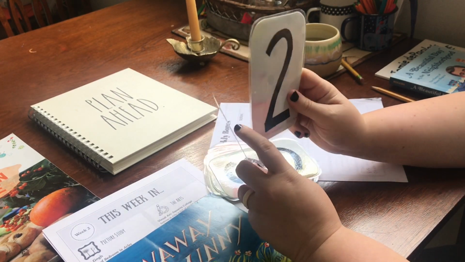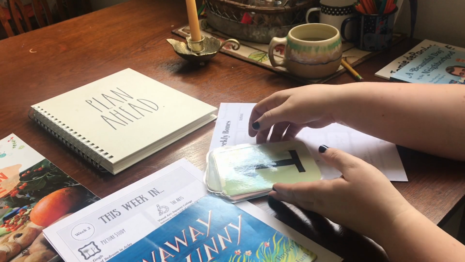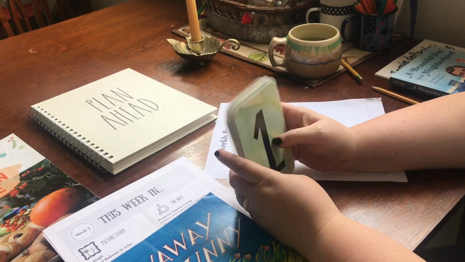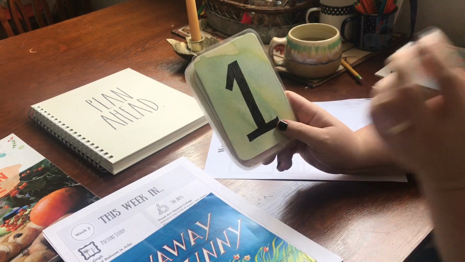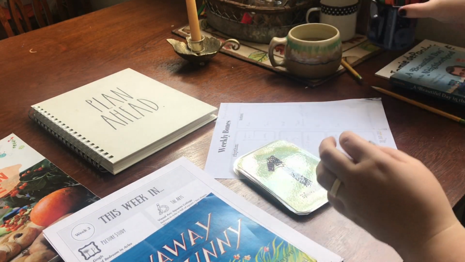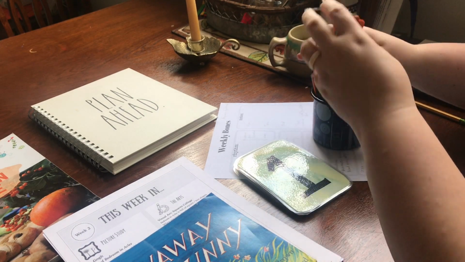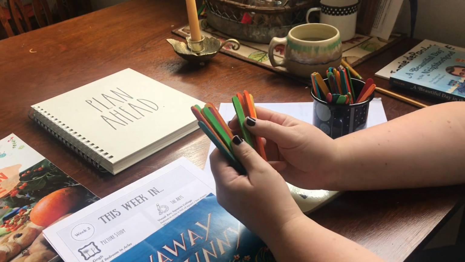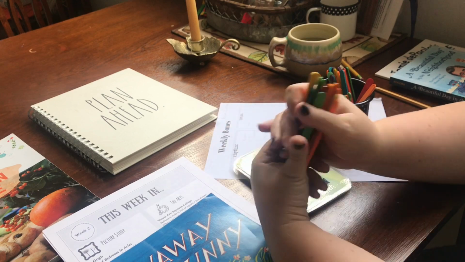I also laminated them. If you're interested in a tutorial on how to create these, be sure to let me know in the comments. I'd be happy to put out a tutorial. They were incredibly simple. And then for manipulatives, we're using these. I believe I got from actually the dollar spot at Target. And they're just colored popsicle sticks.